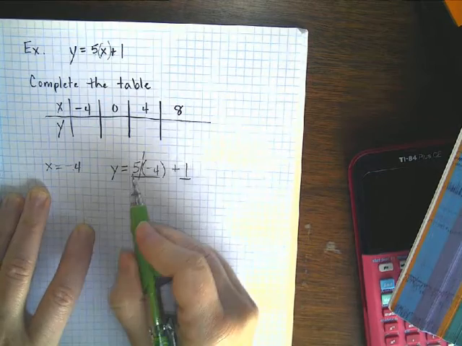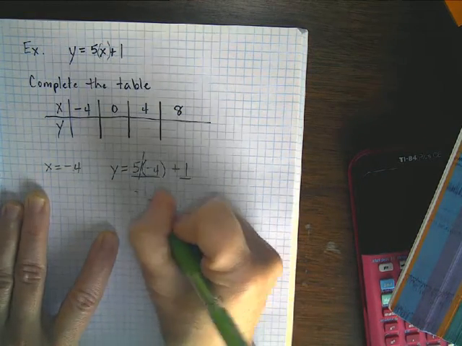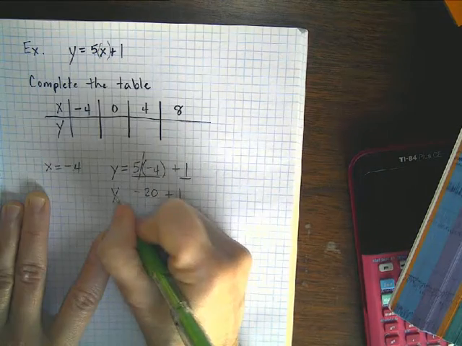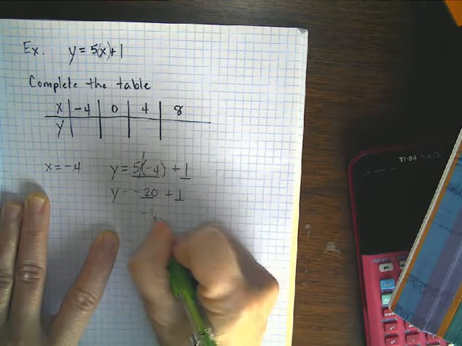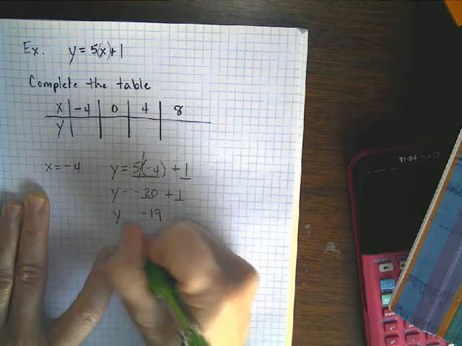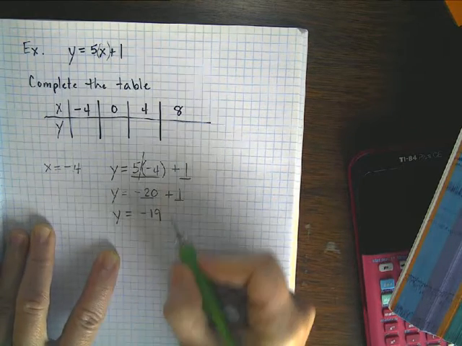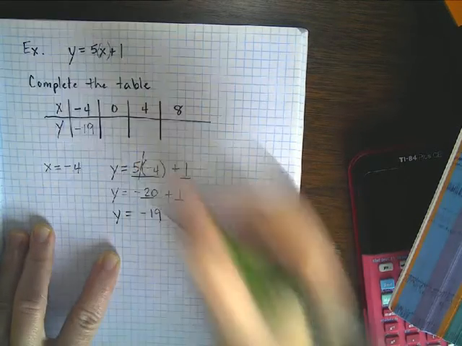I need to multiply first. 5 times -4 is -20. -20 plus 1 is -19. So y is equal to -19. So where do I put that? In my table. That goes right here, -19.